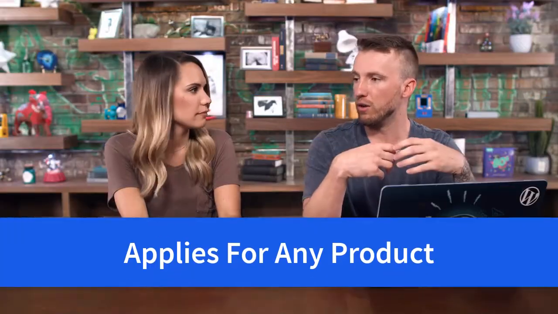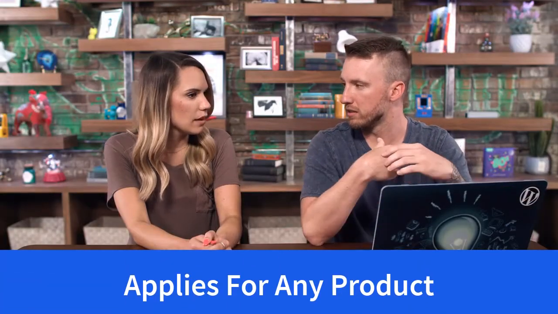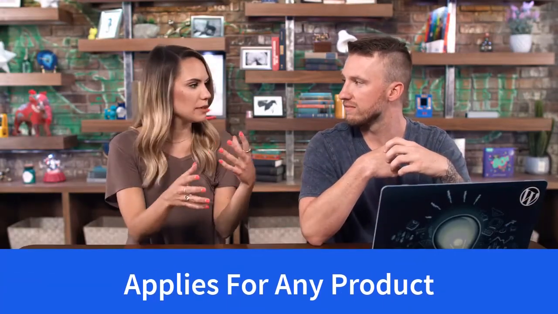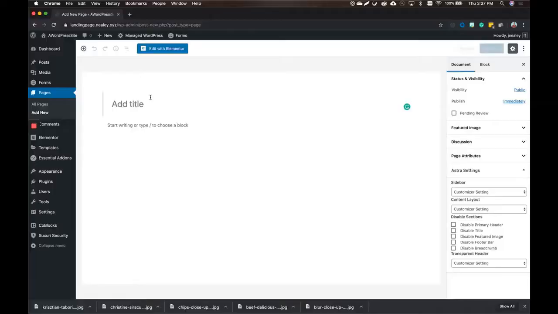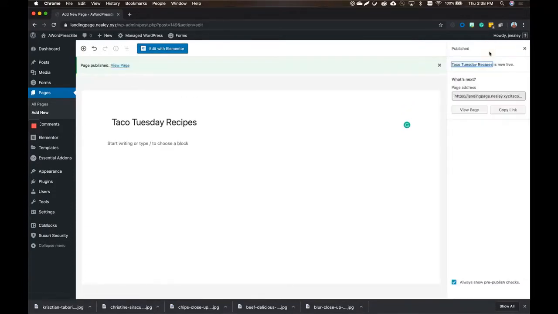So you talked about how you want to create your own ebook, right? Right. So what kind of recipes are going to be in those ebooks? I was thinking taco recipes to start out with. A little Taco Tuesday night. Tacos, of course. I got it. So we'll just name it Taco Tuesday Recipes. Then we're going to publish that really quick and jump into Elementor.